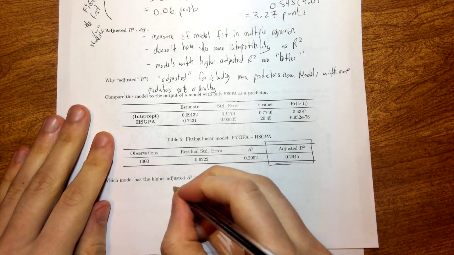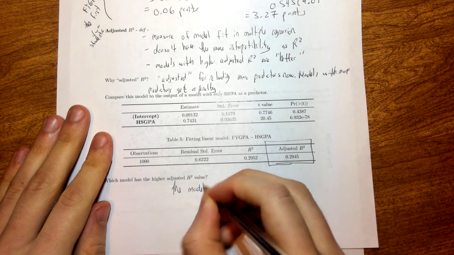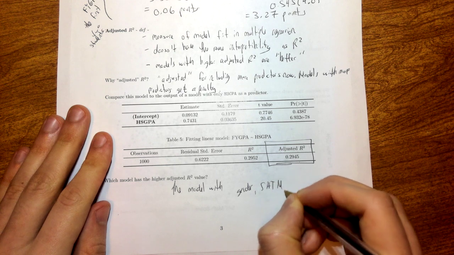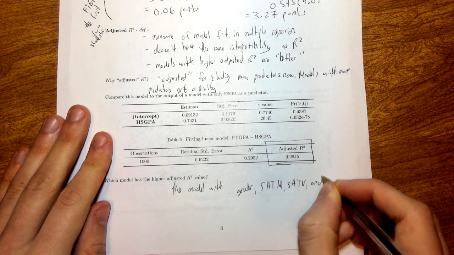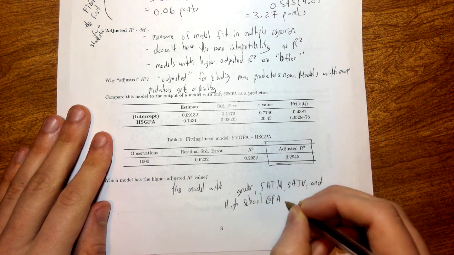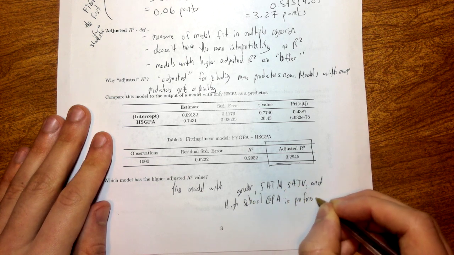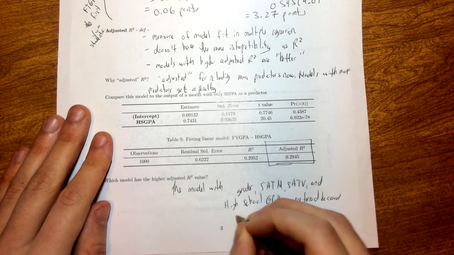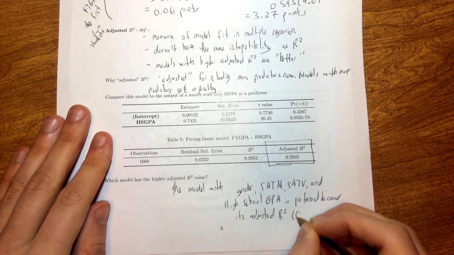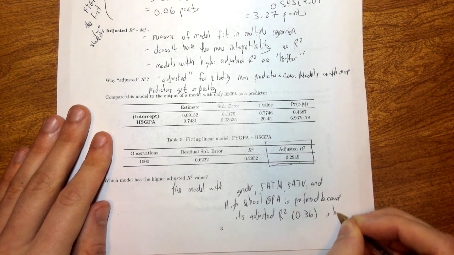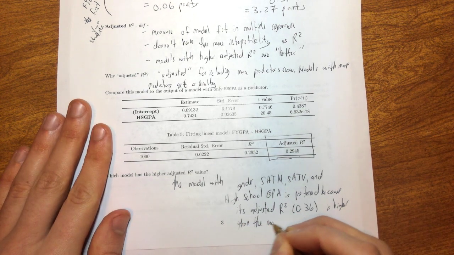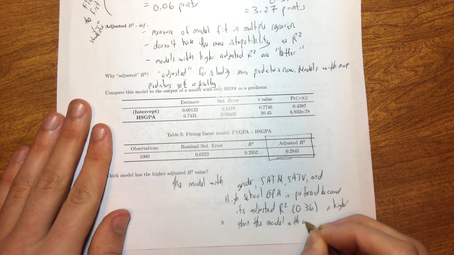All right, the question really isn't too hard. The model with gender, SAT math, SAT verbal, and high school GPA is preferred because its adjusted R squared is higher than the model with only high school GPA.